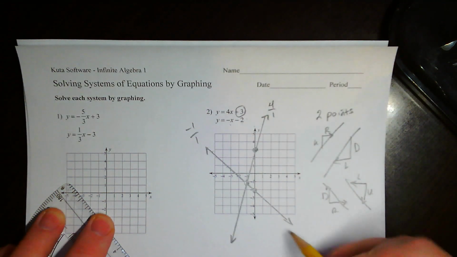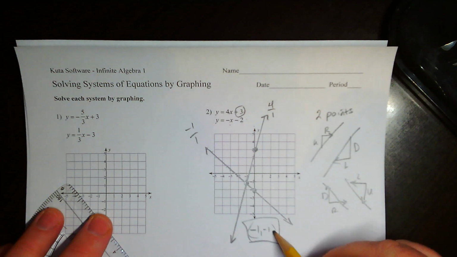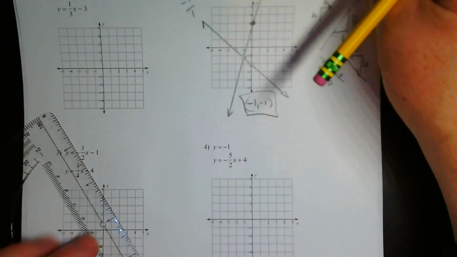So our solution, you've got to remember to write your solution. Our solution is -1, -1. If you did all the work and you didn't say what the answer was, so you didn't answer the question, you get yourself in a little trouble.